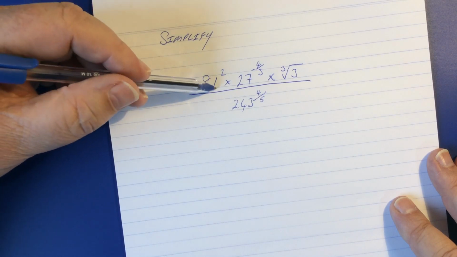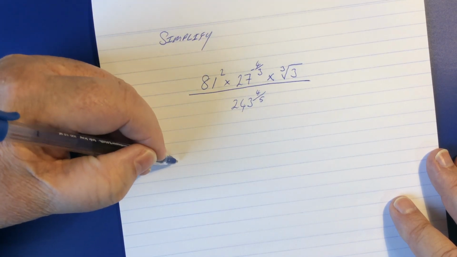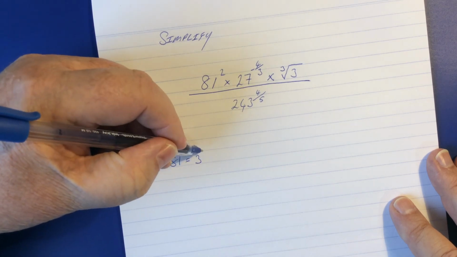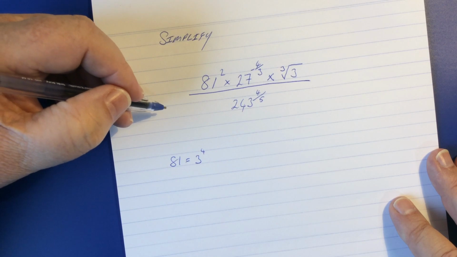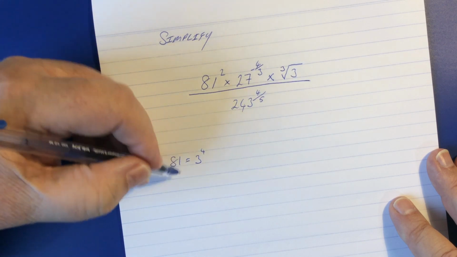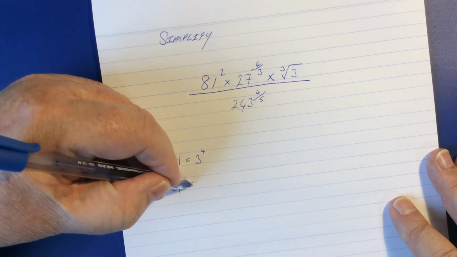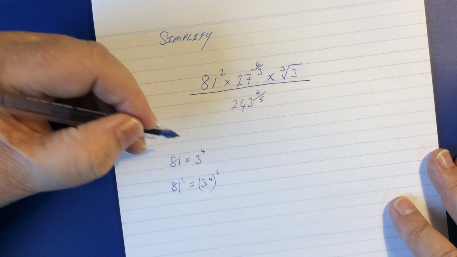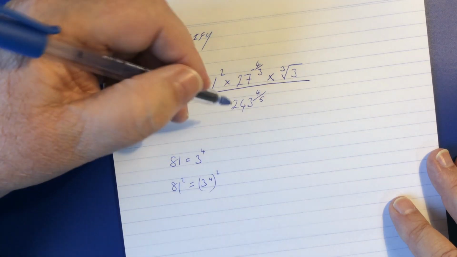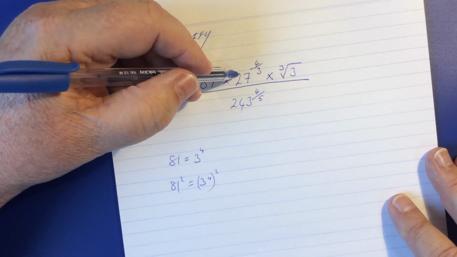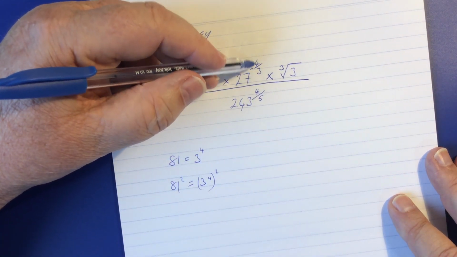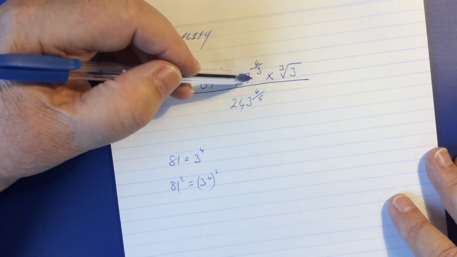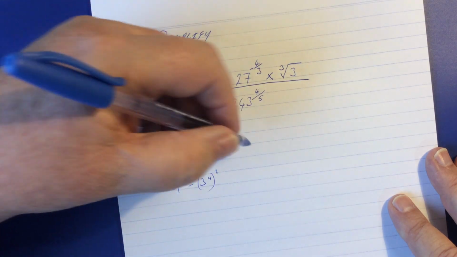Okay, so 81 squared. Well, 81 is equal to 3 to the power of 4. So 81 squared is going to be 3 to the power of 4 squared. Then 27 to the power of negative 4 over 3. We're going to leave this as a negative for the moment.